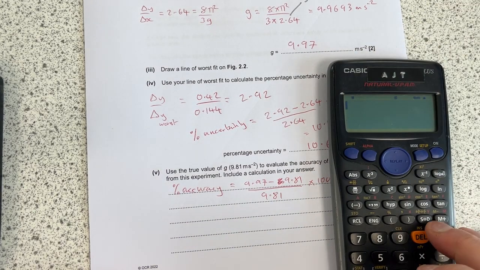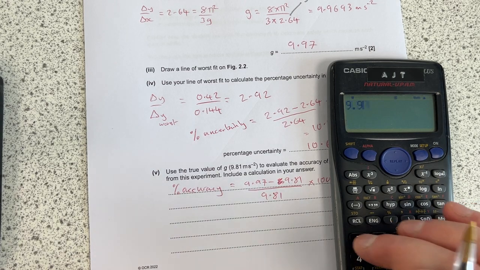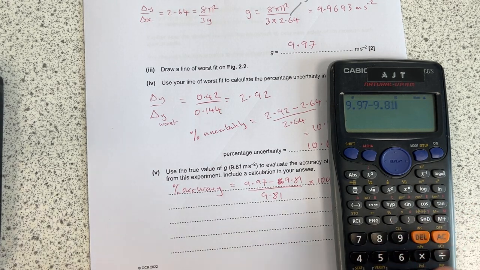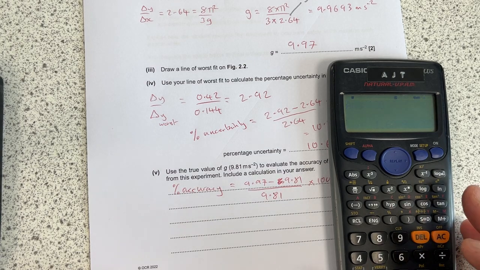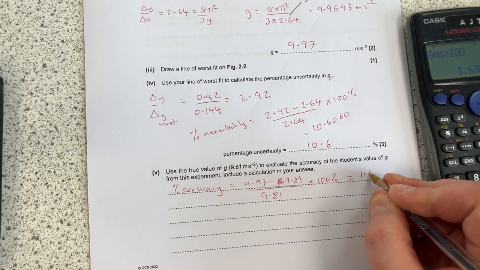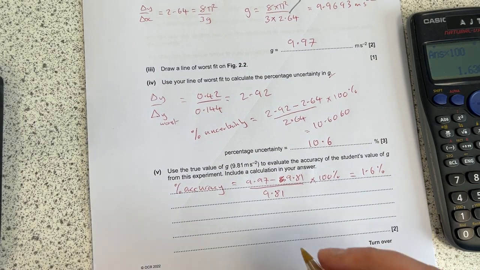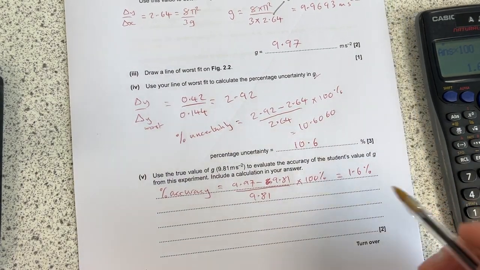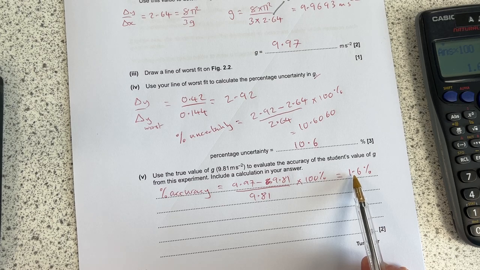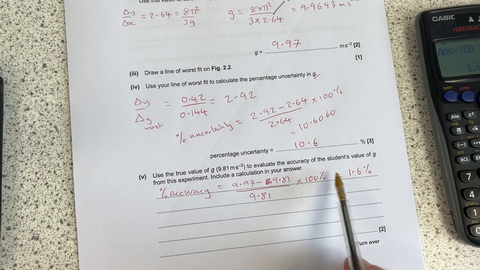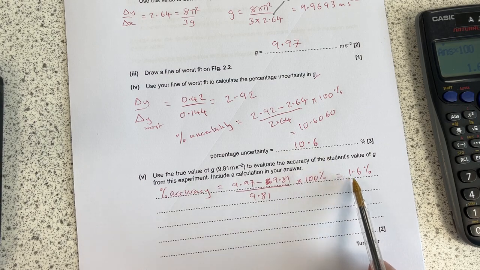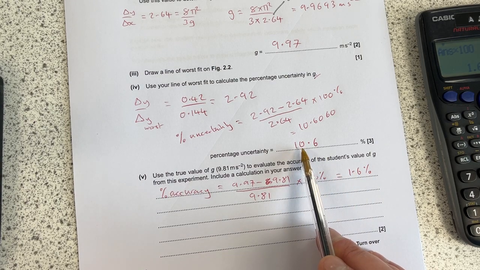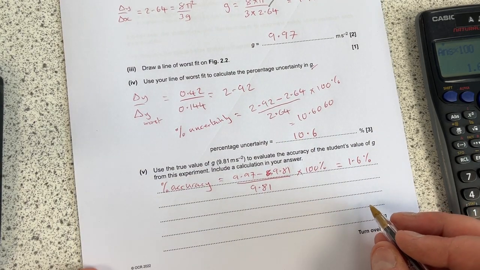So 9.97 minus 9.81 equals, divided by 9.81 equals, times by 100%, and I've got 1.6% accuracy there. We need now to compare that number, 1.6% accuracy, to our uncertainty of 10.6, and this percentage is well within that percentage. So that means that the student's value for G is considered accurate.